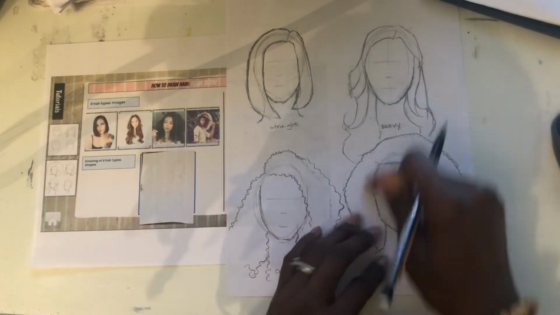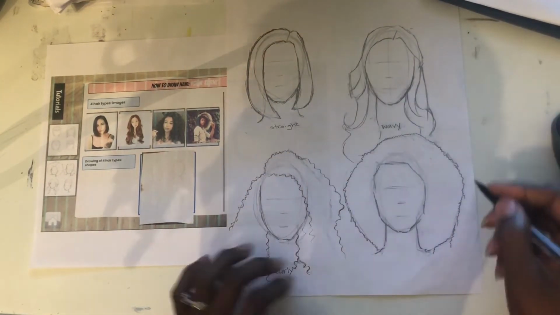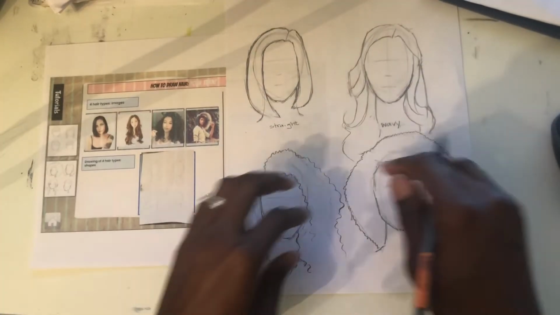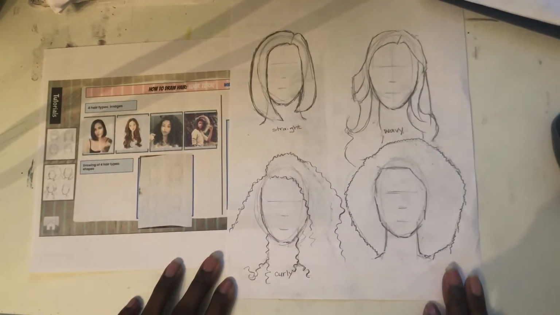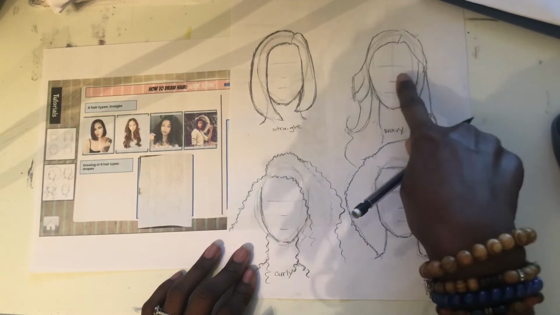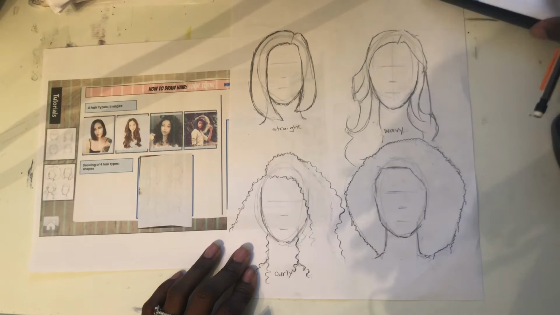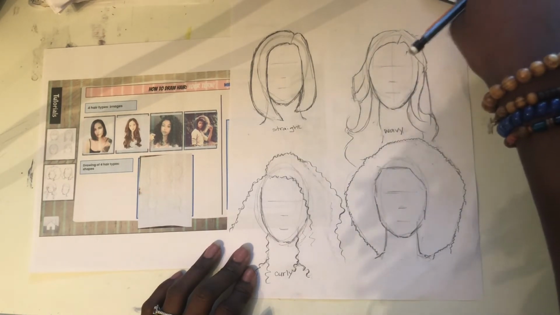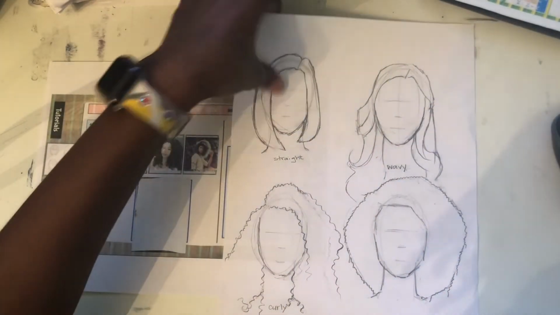Do not fill in the insides. I just want shapes. Then you're going to choose one. I'm going to choose the straight, just like I have in the example.